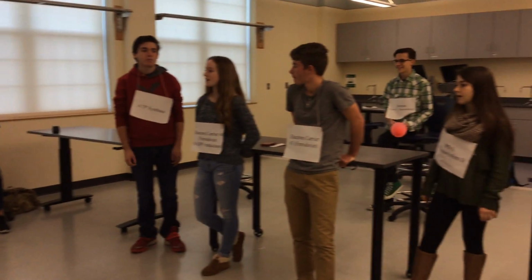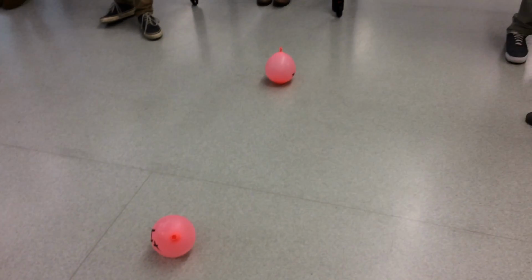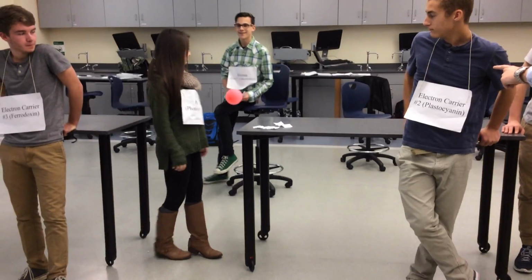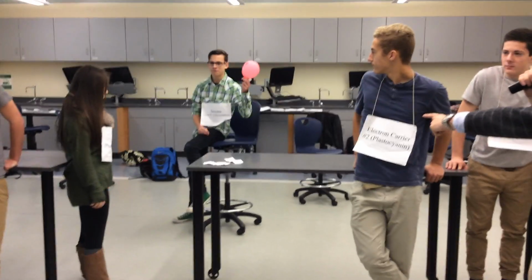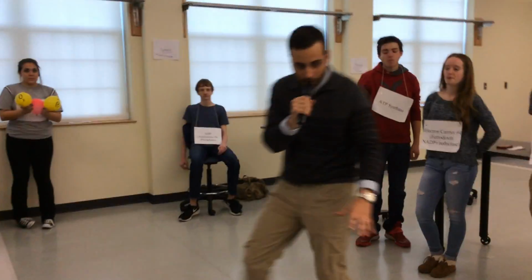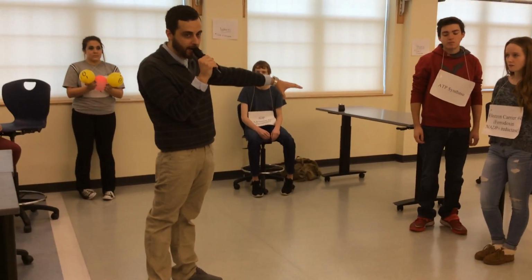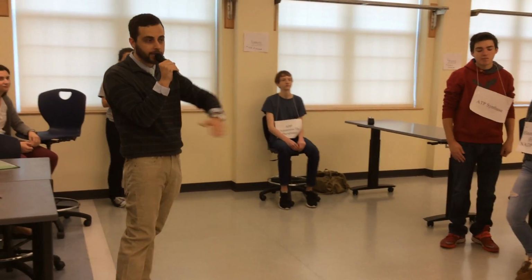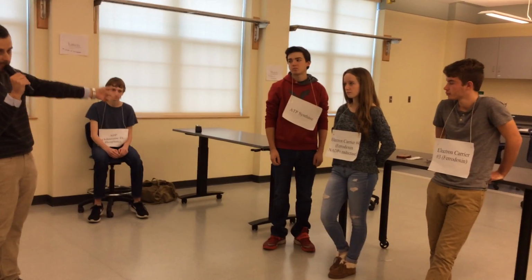We have now built up a high concentration of hydrogen ions inside of the lumen, whereas our stroma has a low concentration of hydrogen ions. These hydrogen ions in the lumen, in their high concentration, want to diffuse out of the lumen into the stroma. However, they're unable to pass through the thylakoid membrane because they're a charged ion. Thus, they must pass through a specialized protein channel, ATP synthase.